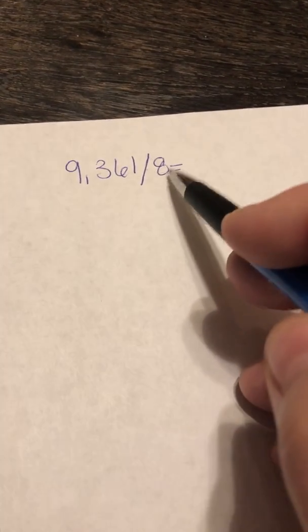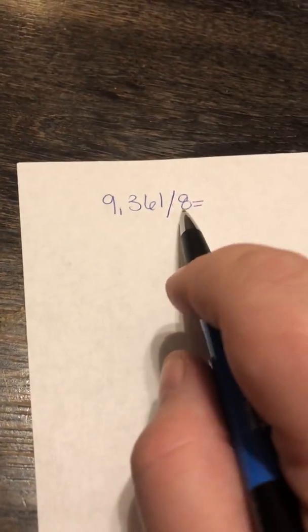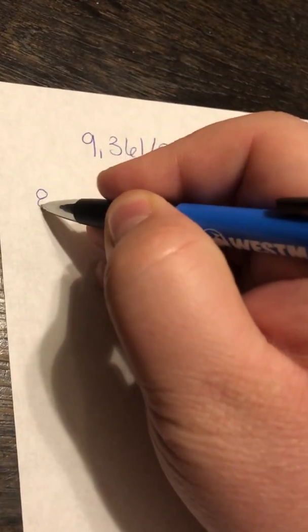Hello there, wonderful fourth graders. I am now doing question 3. It is 9,361 divided by 8. Remember that symbol, okay? So I'm not very good with my 8s, and so I'm going to make sure I make a T-chart of 8s.